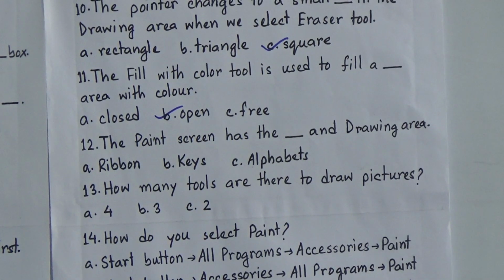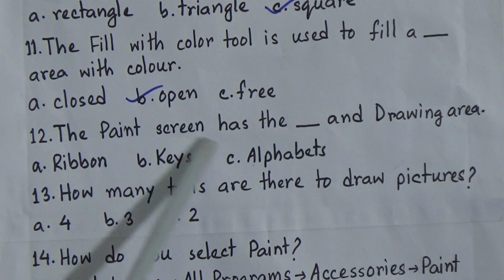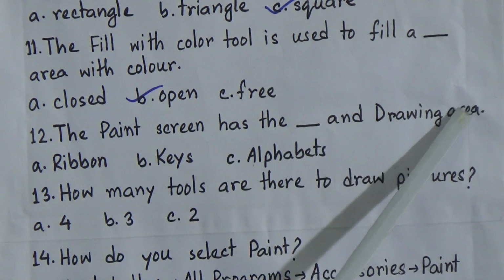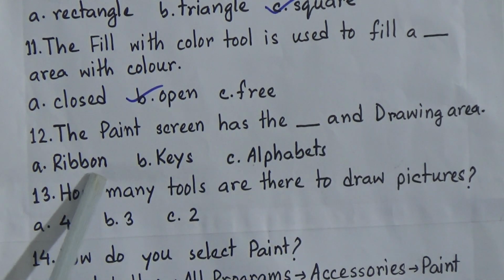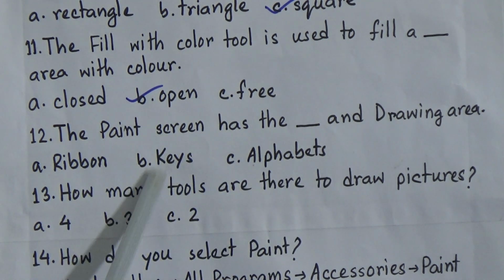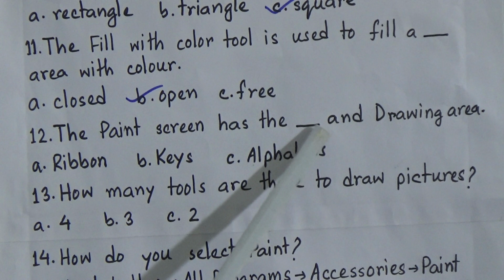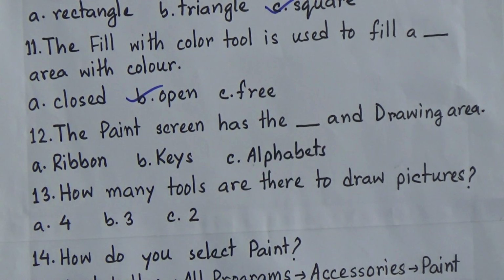Now number 12. The paint screen has the dash and drawing area. Option A, ribbon. Option B, keys. Option C, alphabets. And we know that paint screen has two areas, and what are they? Yes, one is drawing area and another one is ribbon.